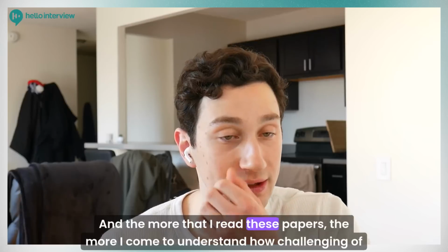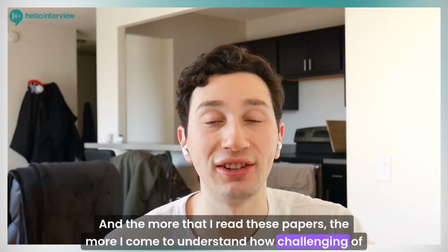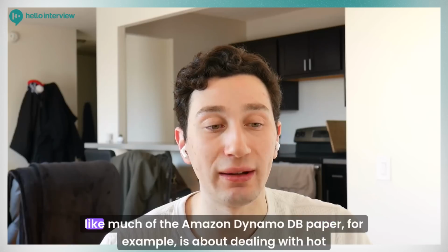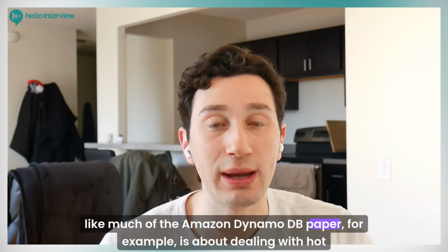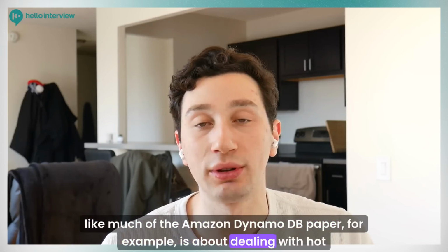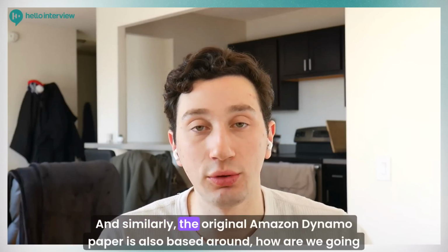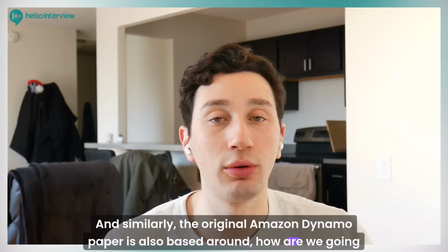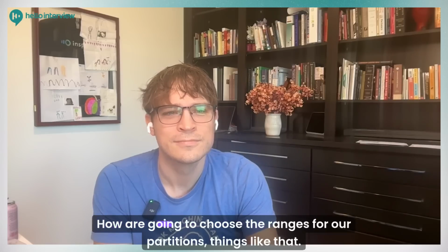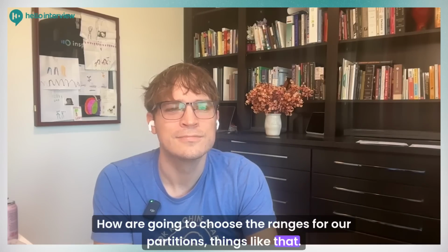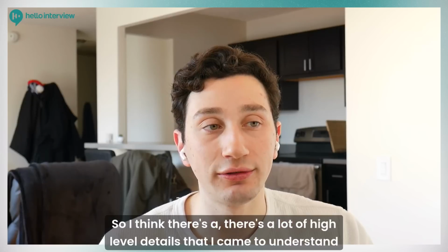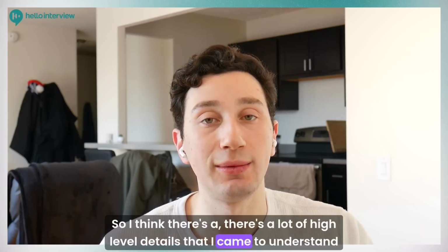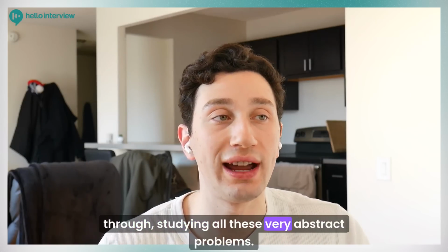And the more that I read these papers, the more I come to understand how challenging of a problem that actually is in practice. Much of the Amazon DynamoDB paper, for example, is about dealing with hot partitions. And similarly, the original Amazon Dynamo paper is also based around how are we going to move partitions efficiently? How are we going to choose the ranges for our partitions? Things like that. So I think there's a lot of high level details that I came to understand through studying all these very abstract problems.